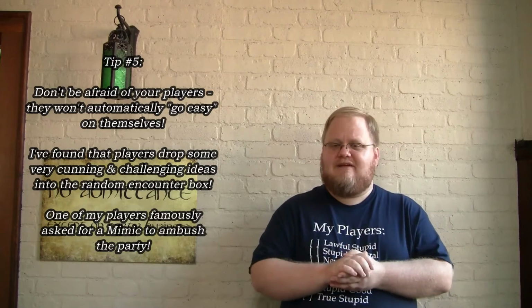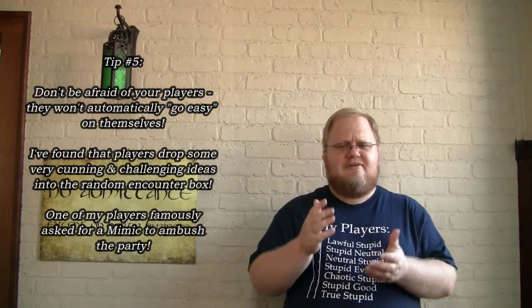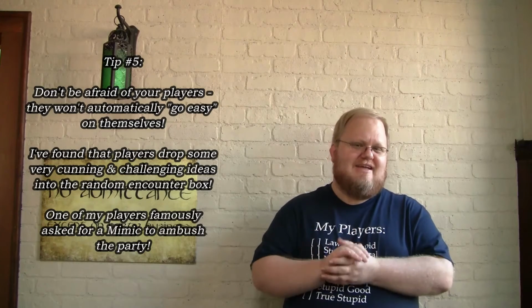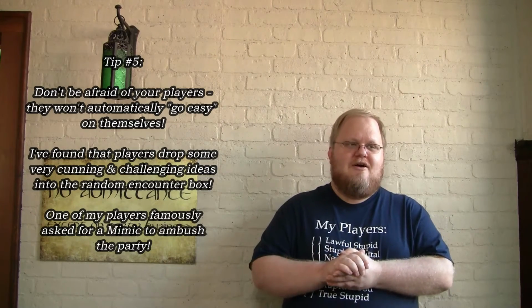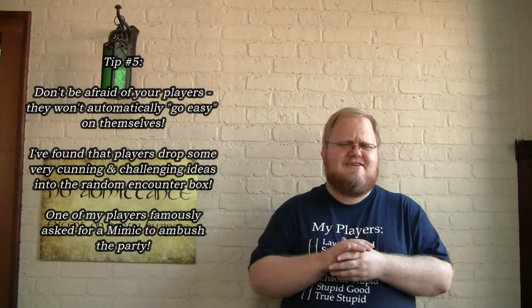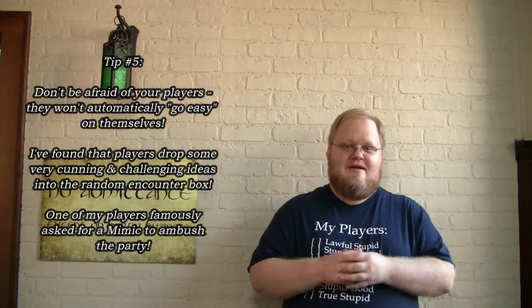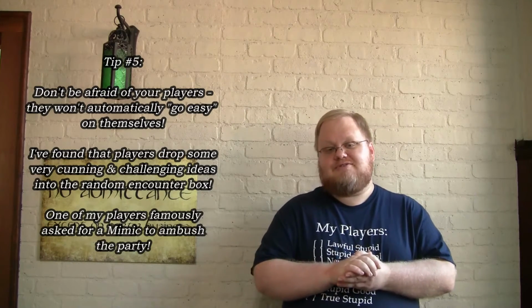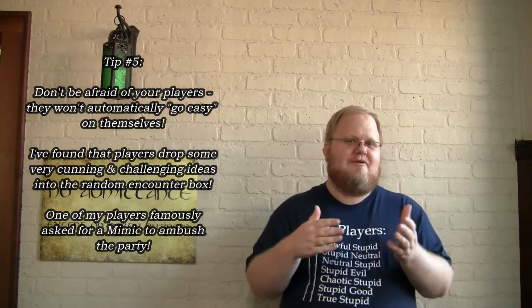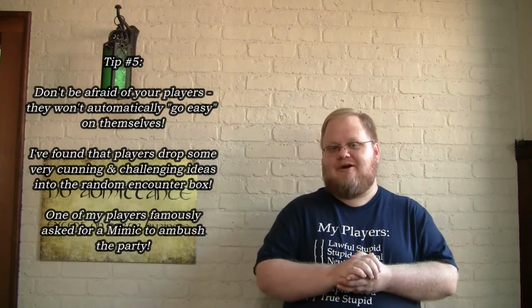And there are definitely cards like a traveling merchant or a long lost friend. There are definitely nice cards that are included in my random encounter box. But I have to say my players are more than willing to throw some dangerous encounters into the mix. Quite often, my players will put monsters that they really want to encounter during the course of the game in as a random encounter card.